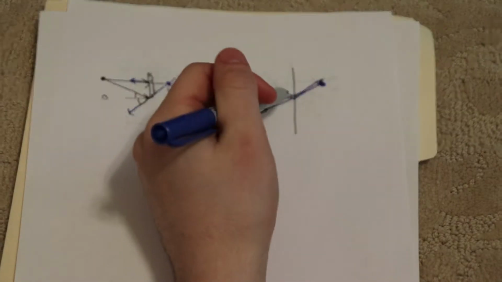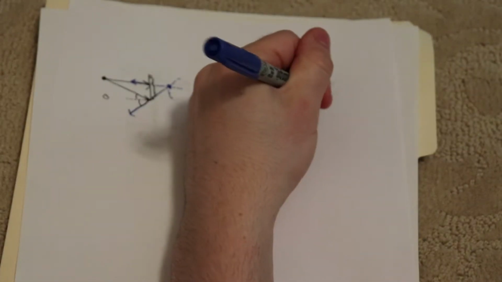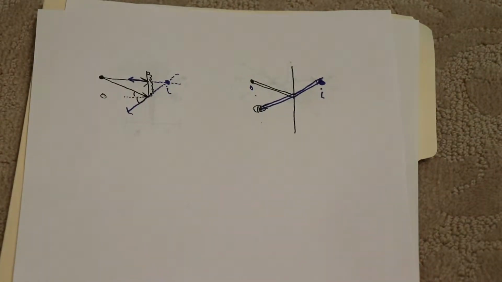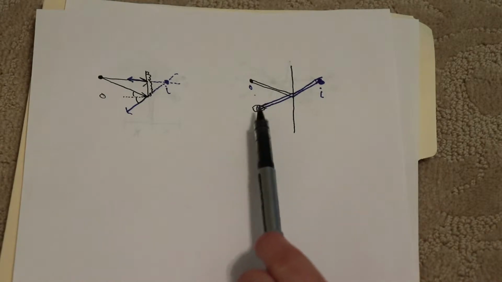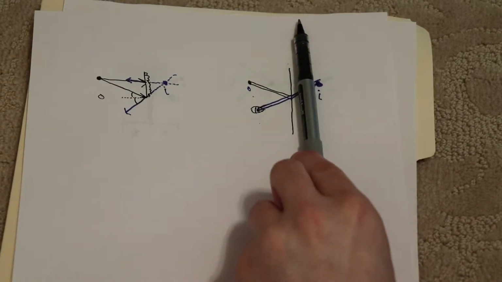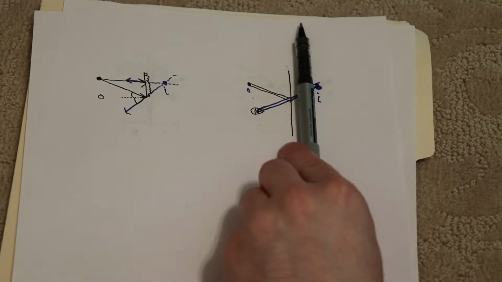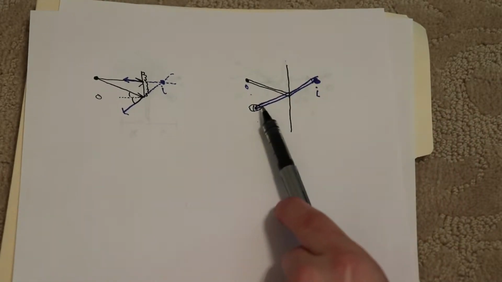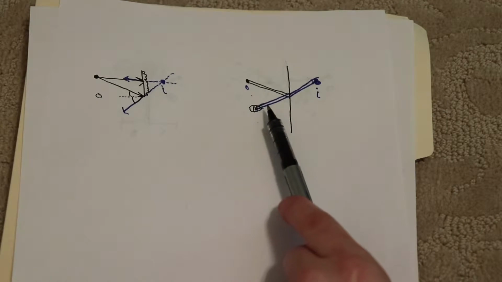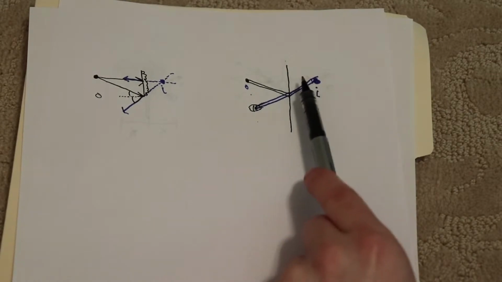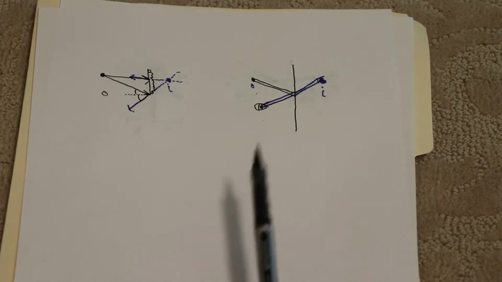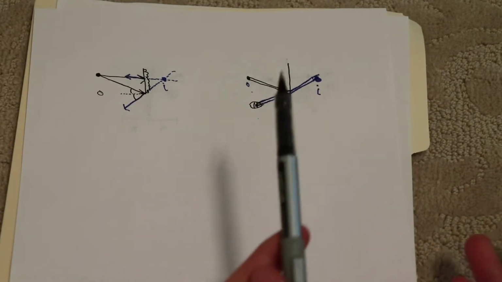And so we know it's I, if this is O. Whenever we look in the mirror, ignoring what's behind the mirror, because that's virtual, what we perceive is that object O is just, in the mirror world, inside, back that way. If you look in the mirror, you can just see this.